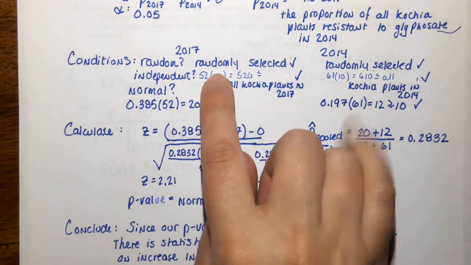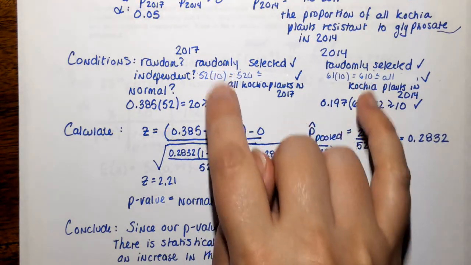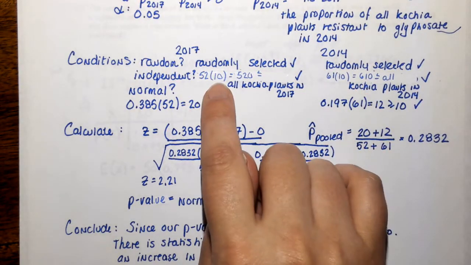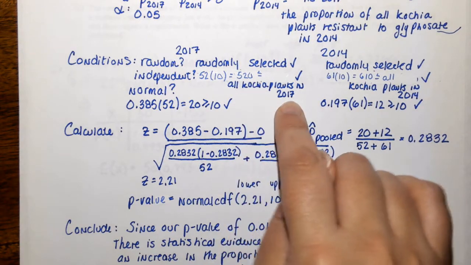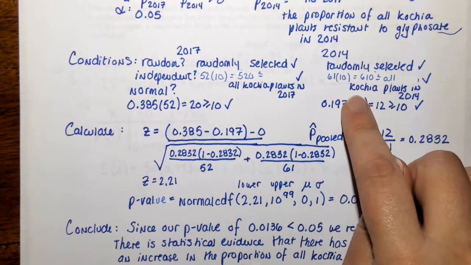Anywho, okay, so both randomly selected, check. I have 52 times 10 equals 520 less than all plants in 2017.